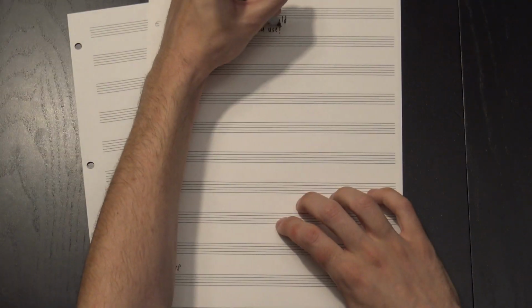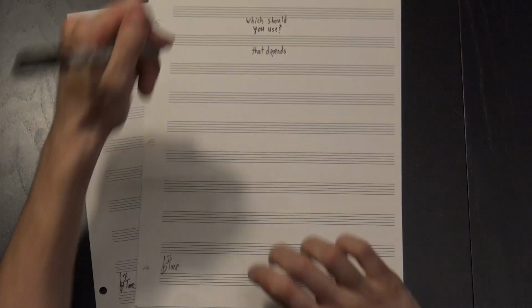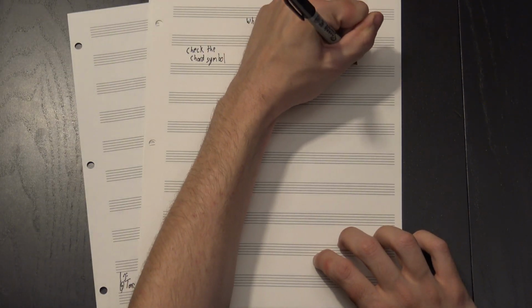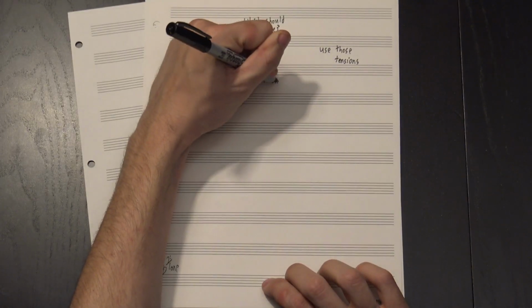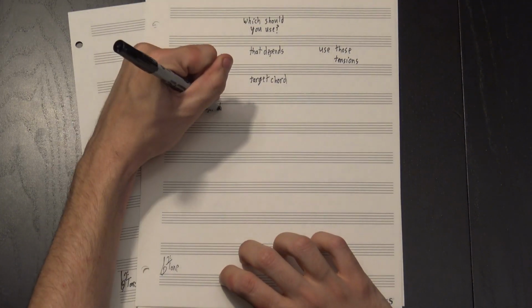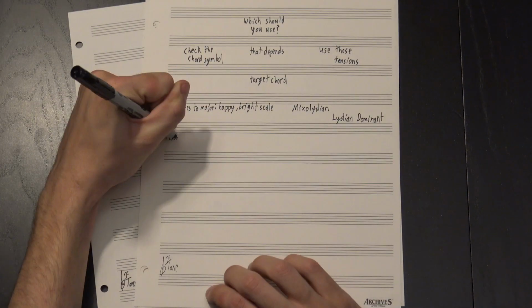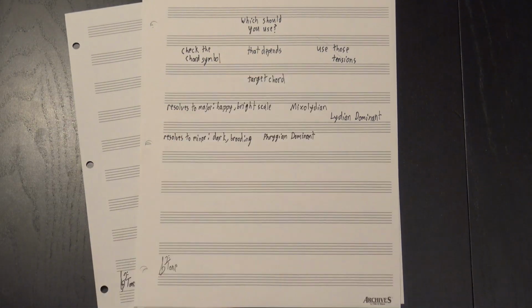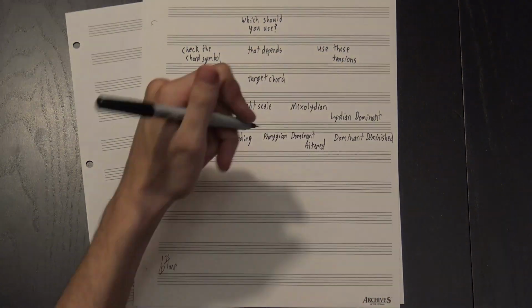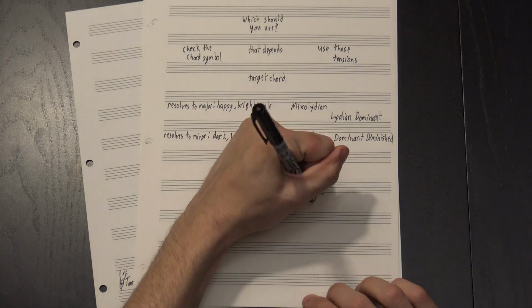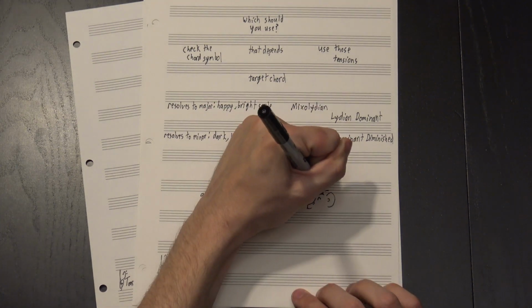So which of these should you use? Well, that depends. If the chord symbol calls for specific tensions, you should obviously pick a scale that has those tensions. If it doesn't, it mostly depends on the target chord. If you're resolving to major, you probably want a brighter, happier scale like Mixolydian or Lydian dominant, whereas if it's minor, you might lean towards Phrygian dominant, altered, or dominant diminished. Each one has its own unique sound, and I recommend getting familiar with all of them so you know which ones you like best and which ones will do what you need.